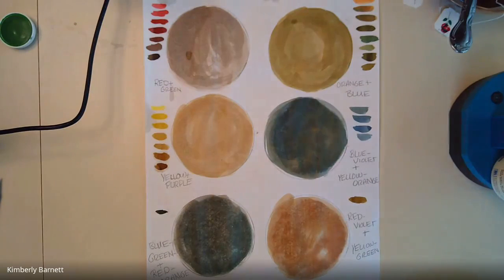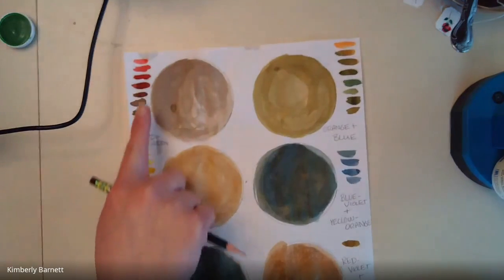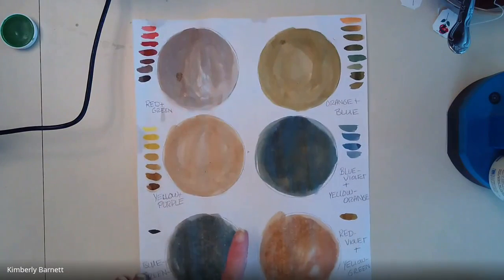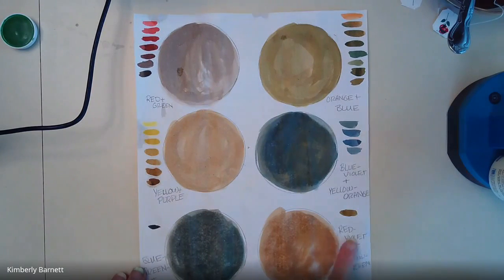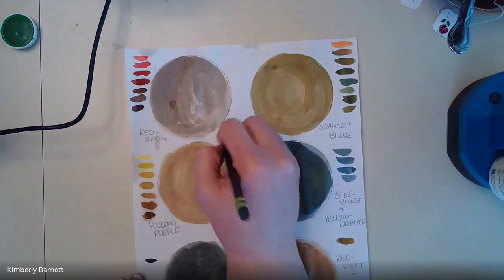Let's see why that quit working. There we go. All right, so you're going to work with your complementary color sets. Make sure you label what your complementary colors were that you mixed together. Again, you can do little swatches here to see what happens as you make them, but I would definitely test them out as you go. And then again, don't forget to label it.